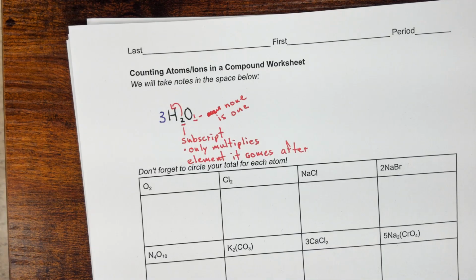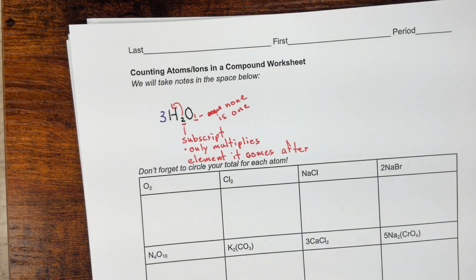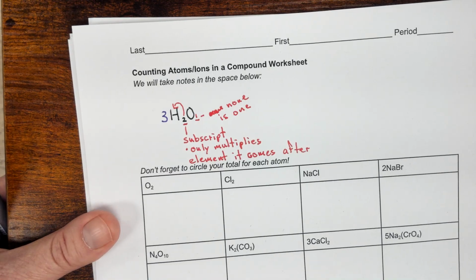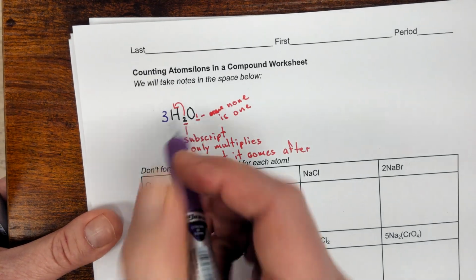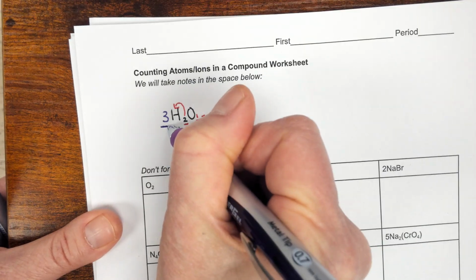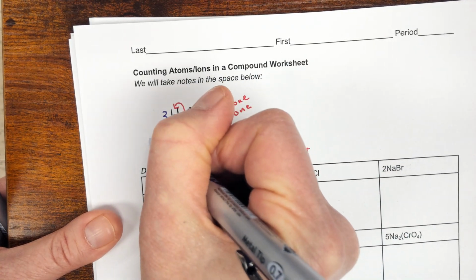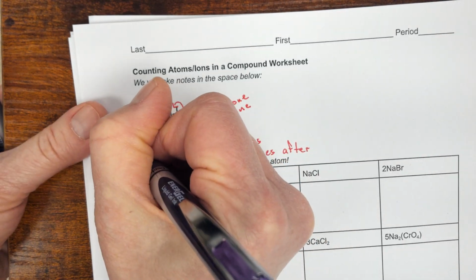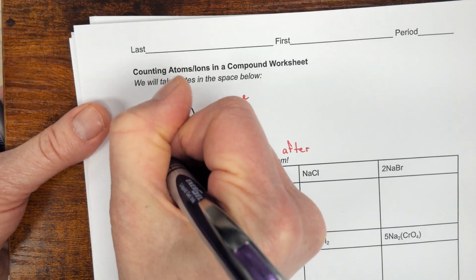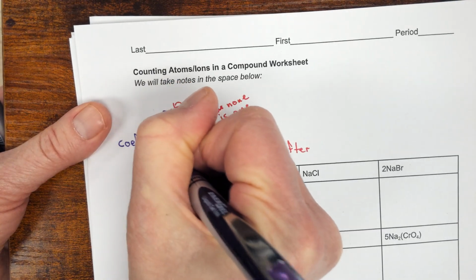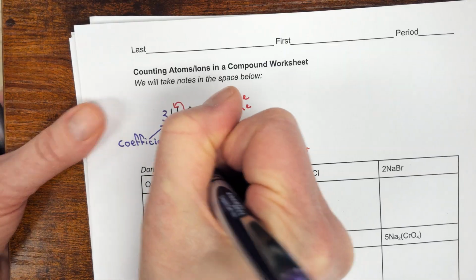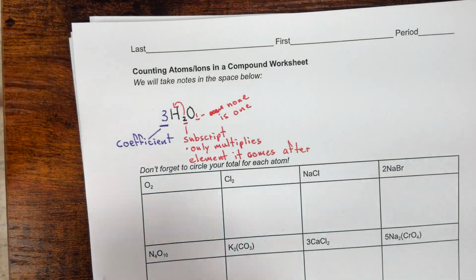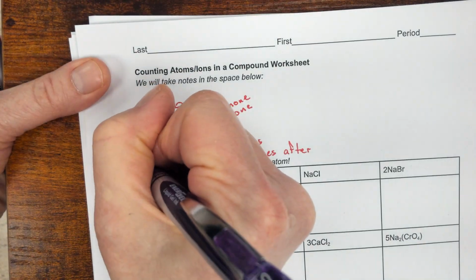That is what the substances are, and usually you're given the substances and then you have to figure out how much you need of the different things. The coefficient is what tells you how much. It comes in front of a formula and it multiplies everything in the formula. So we call this the coefficient. And multiplies entire formula.